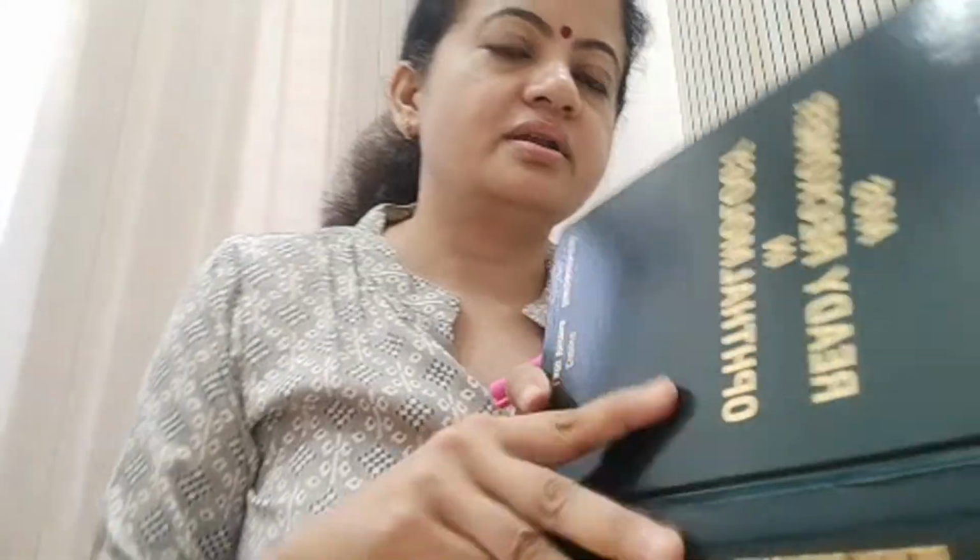So recently I was reading this book, AIOS Ready Reckoner in Ophthalmology, and I was reading this chapter on what causes the shallowing of the anterior chamber during phacoemulsification and how to prevent it. Especially for beginner surgeons doing phacoemulsification, shallowing of the anterior chamber is essentially a nightmare. In my case, if I'm operating and the anterior chamber becomes shallow, I sometimes used to get a panic attack: what to do, how to manage it.